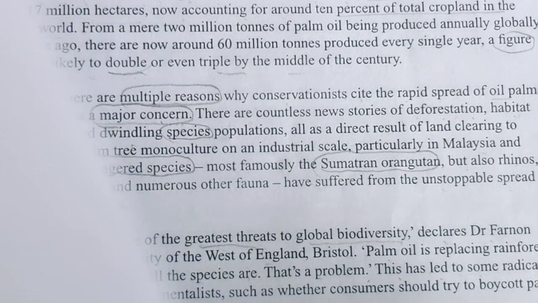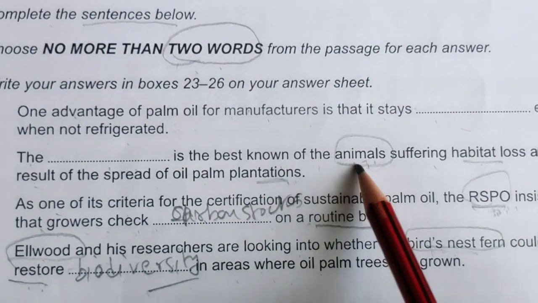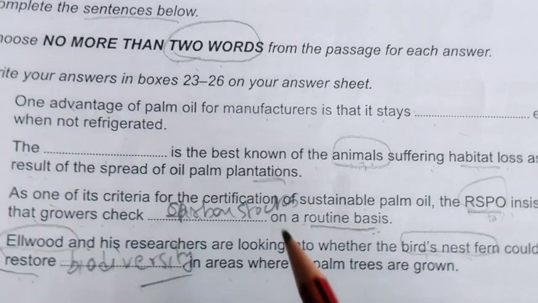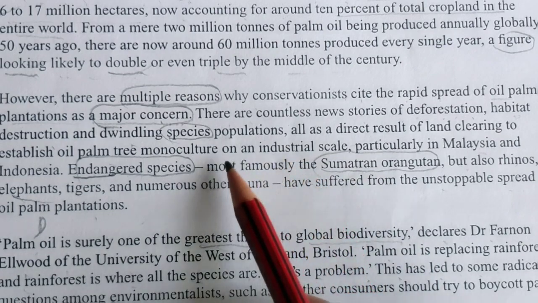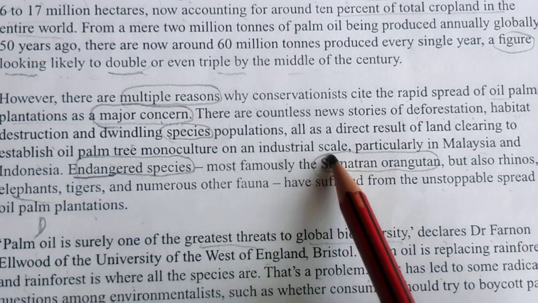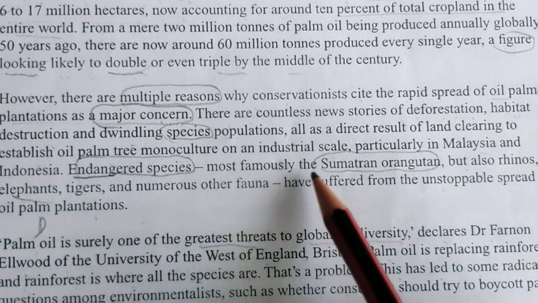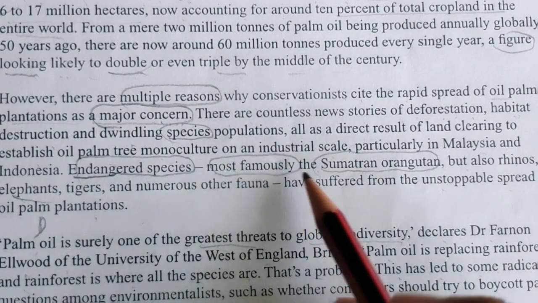Let's read the statement again. The dash is the best known of the animals suffering habitat loss as a result of the spread of oil palm. Let's read it. Establish oil palm monoculture on an industrial scale, particularly in Malaysia and Indonesia. Endangered species most famously. Okay, best known means most famously.